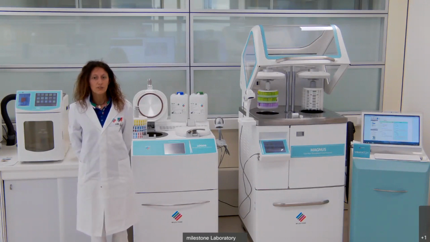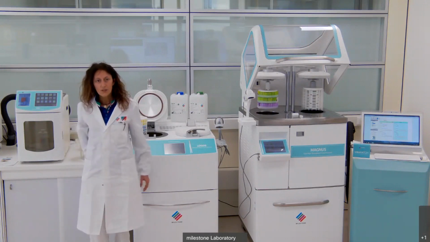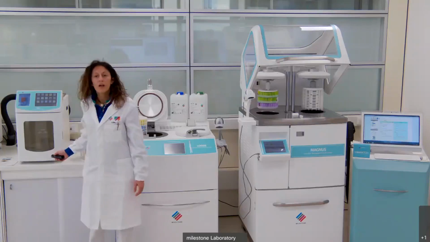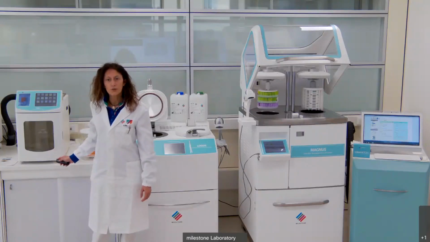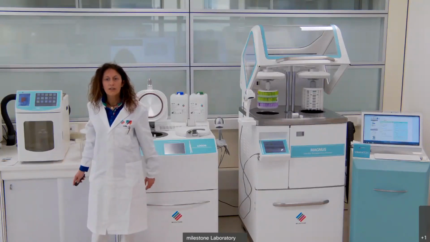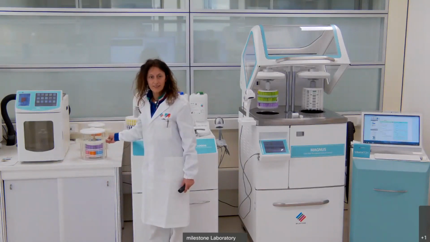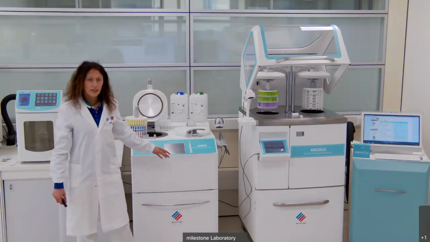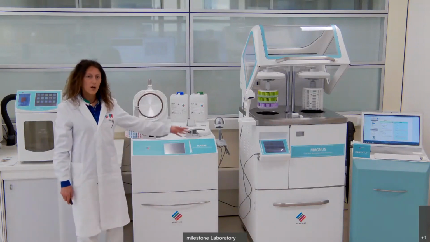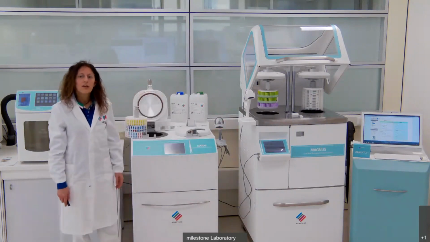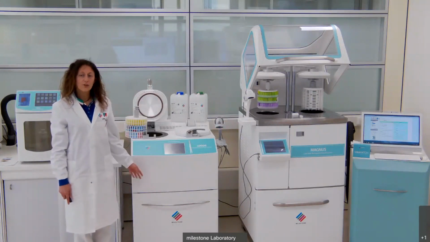First of all, productivity. Here we have our COS multifunctional processor, where you can process up to 110 cassettes. Here we have 2 automatic processors designed for achieving high productivity levels.